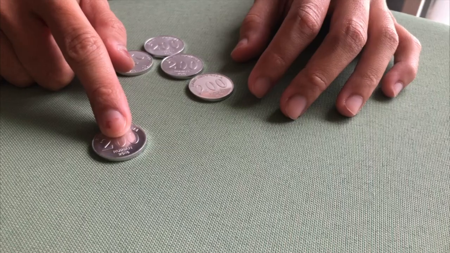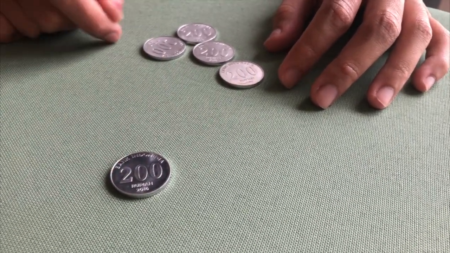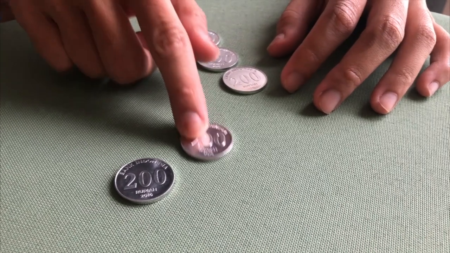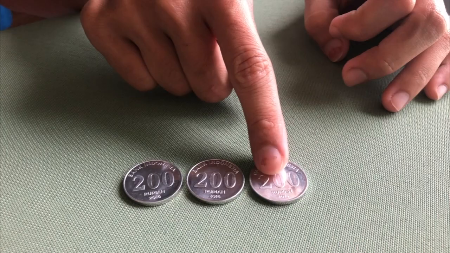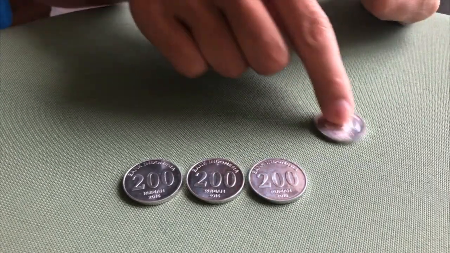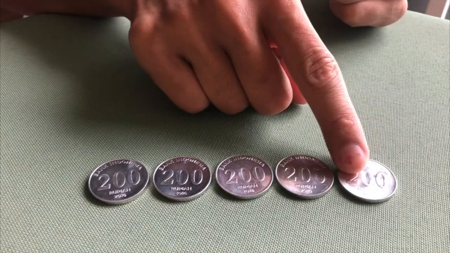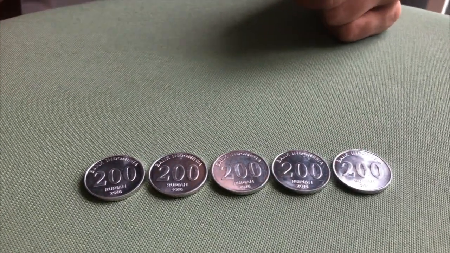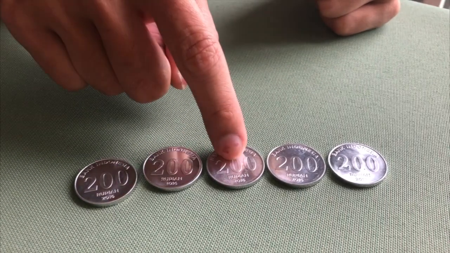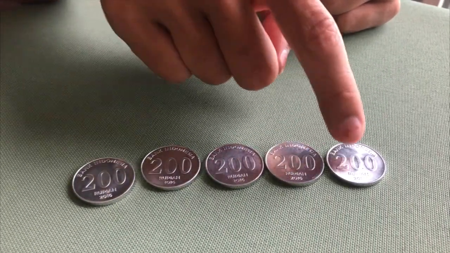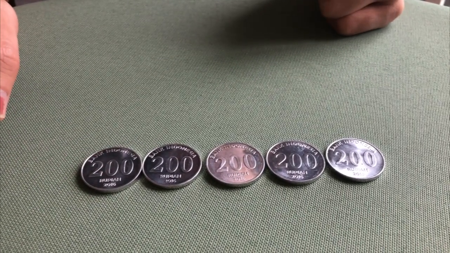Let's count on by 200. 200, 400, 600, 800, 1,000. So we need 1, 2, 3, 4, 5. We need 5 coins of 200 to make 1,000.